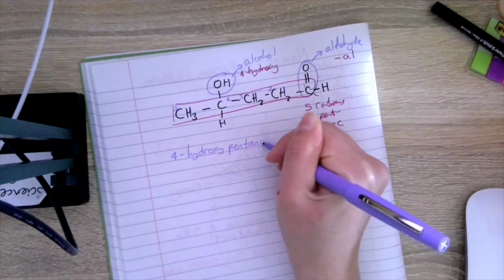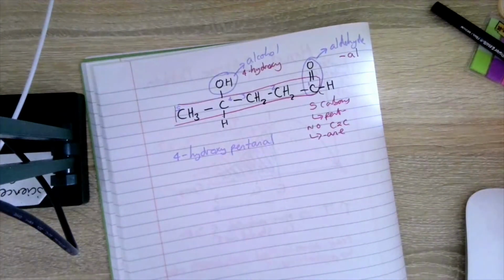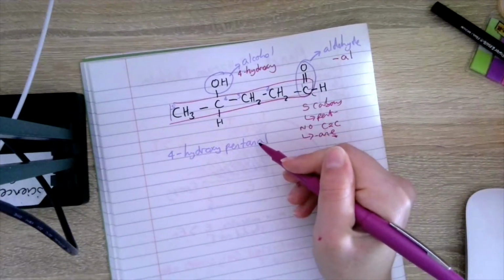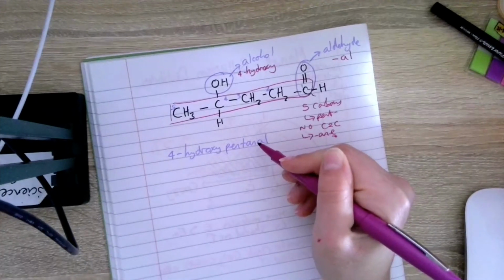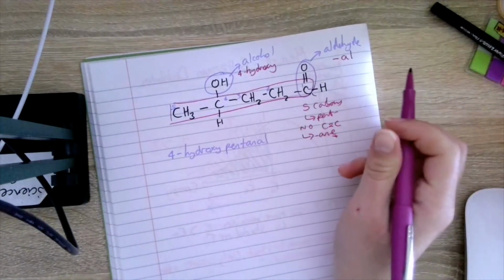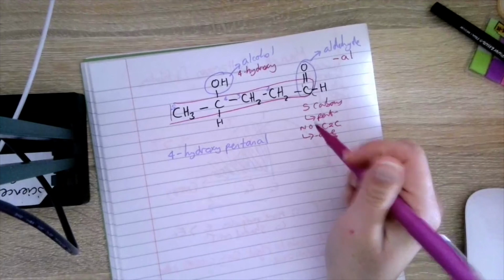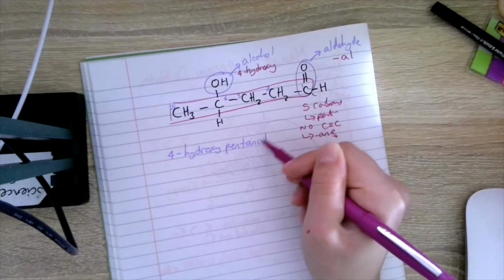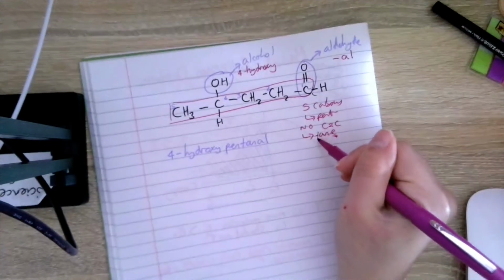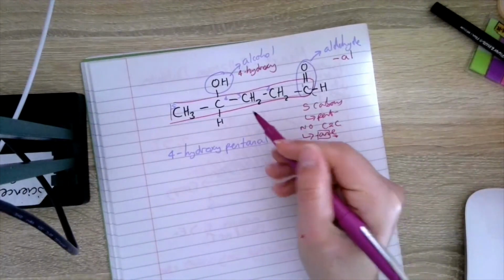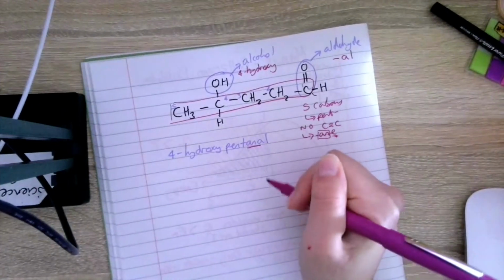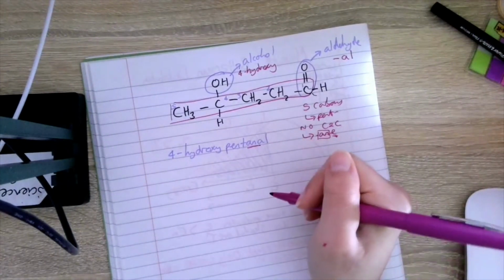pentanal. Now notice we've dropped the E here because we're having an AL suffix, so rather than it being EAL, we drop the E. It's that an bit that tells us that it's an alkane. So we just have the an, we don't have the E, and then we follow it through to the al.